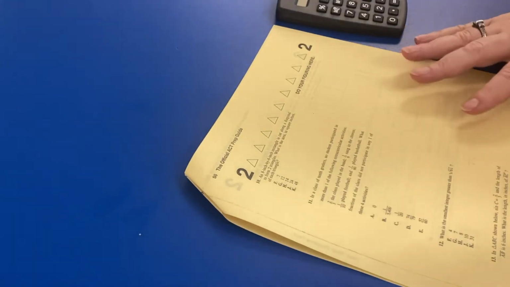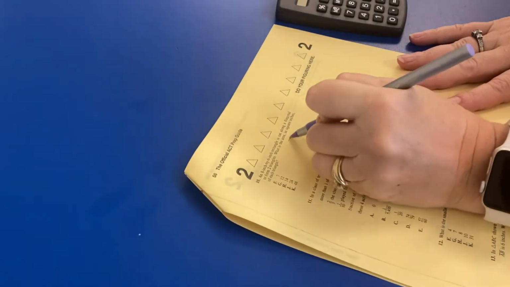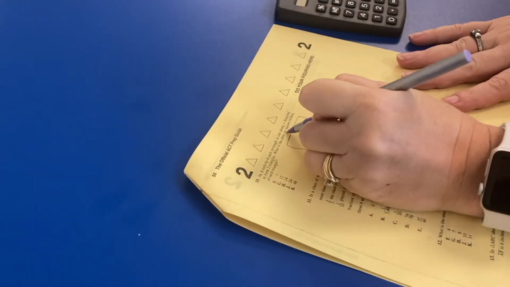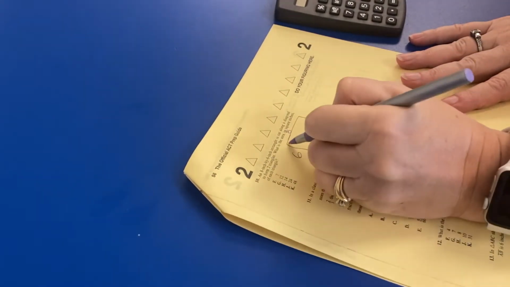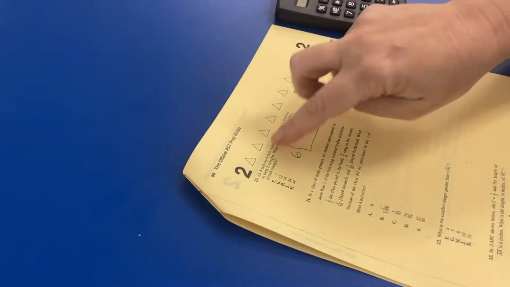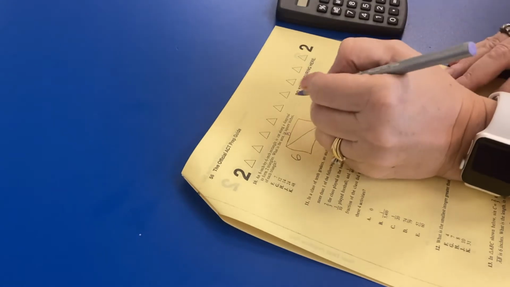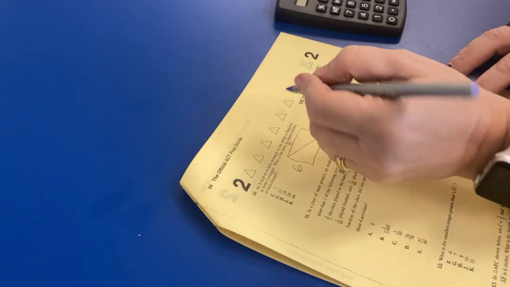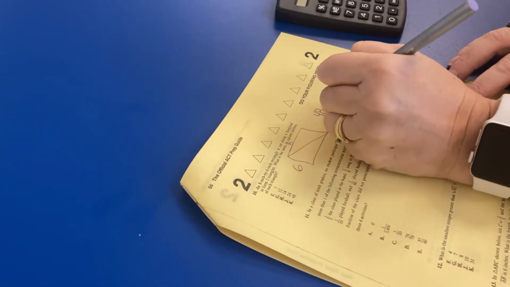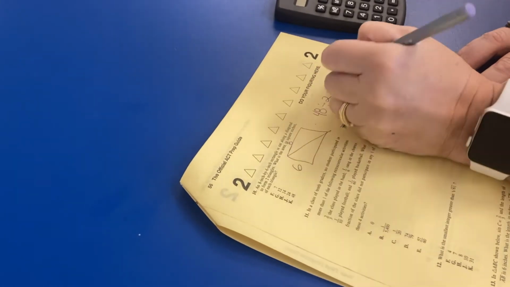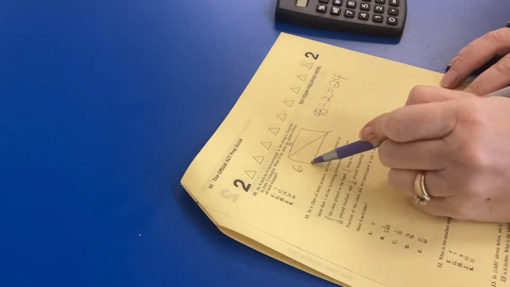All right, so the next one: an 8-inch by 6-inch rectangle is cut along a diagonal to form 2 triangles. What is the area in square inches of each triangle? Okay, so we got an 8 by 6, right? Anytime they're asking about a triangle in a rectangle, you find the area, 8 times 6. If you don't know what 8 times 6 is, you can do it on your calculator because you get to use your calculator for everything. But it's 48, and you just divide by 2. So it's 24. Each triangle is 24.